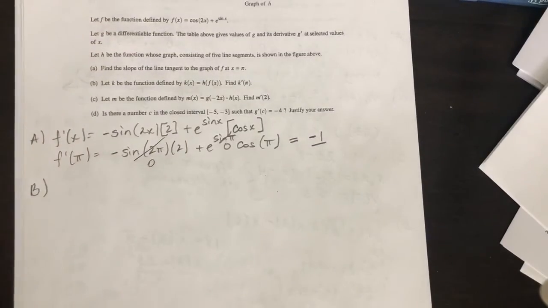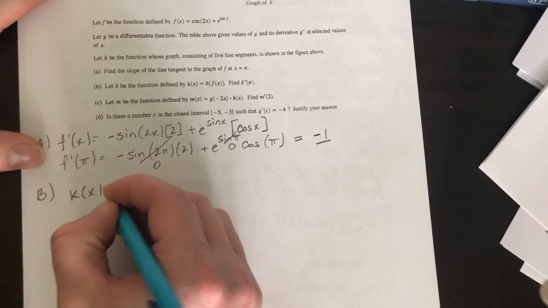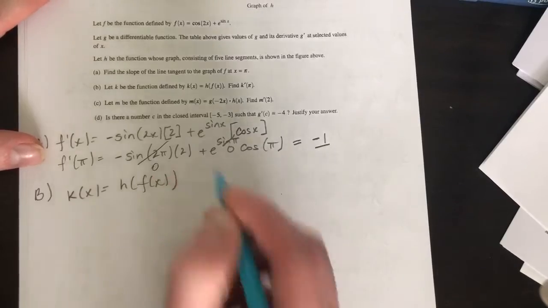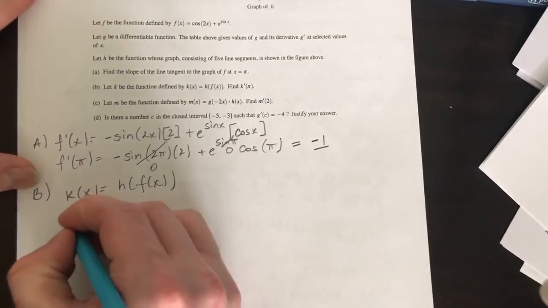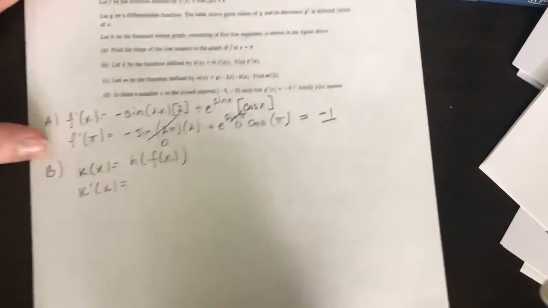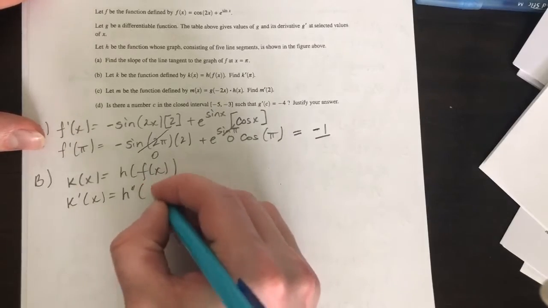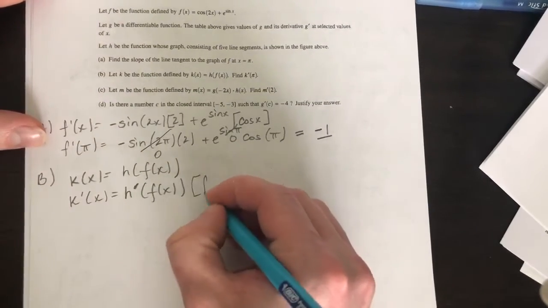Part B. It says, let k be a function defined by h of f of x. I want to find the derivative of that. So we're going to take the derivative of the outside, keep the inside, and then we have to chain rule the inside.